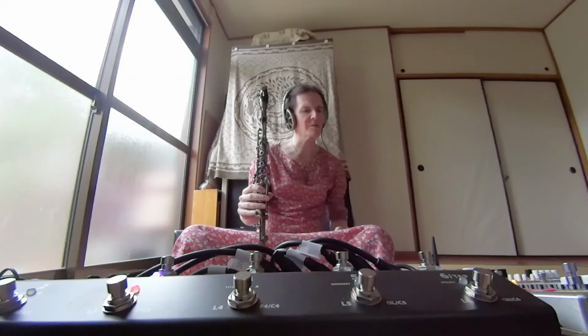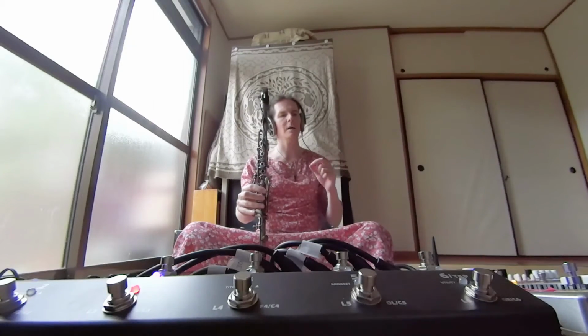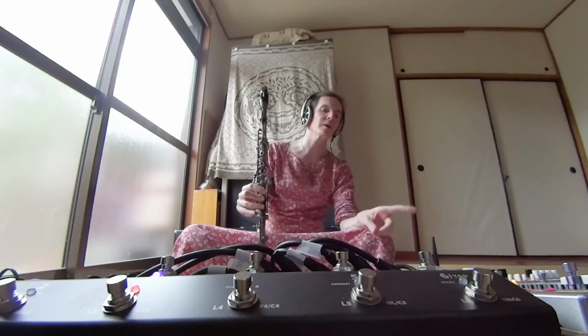Now, in terms of thickening up this tone, let's start with some shimmer. I'm just going to turn it all the way up. At the moment, this is an octave up on the input.